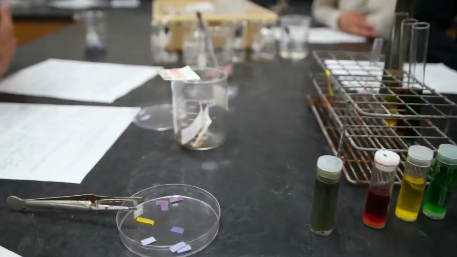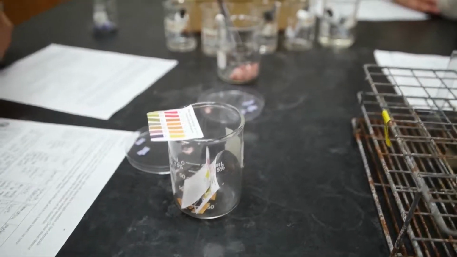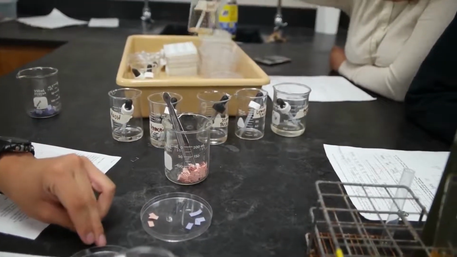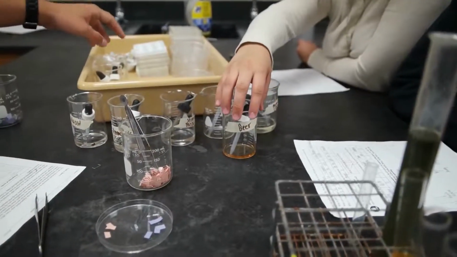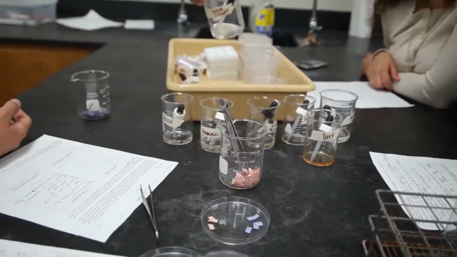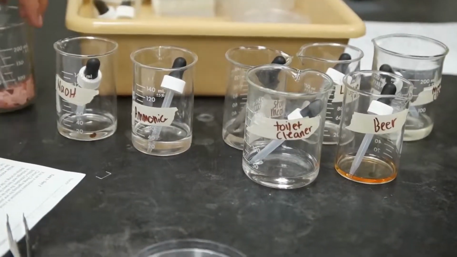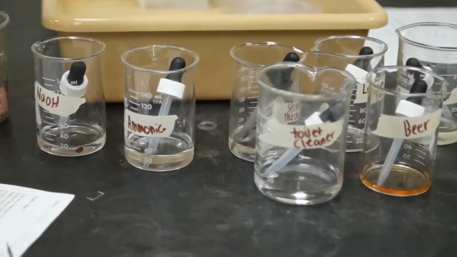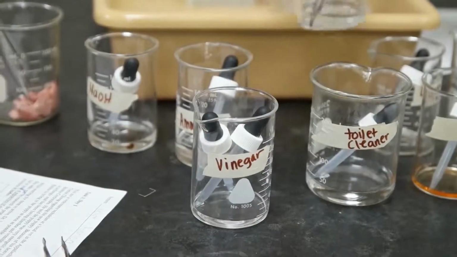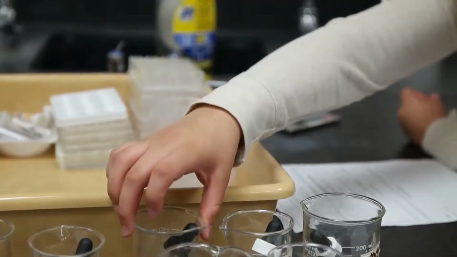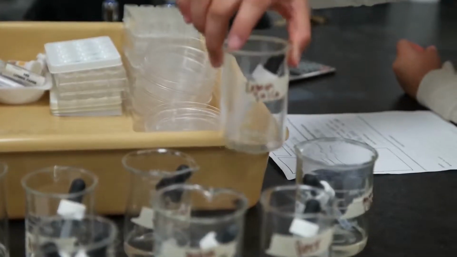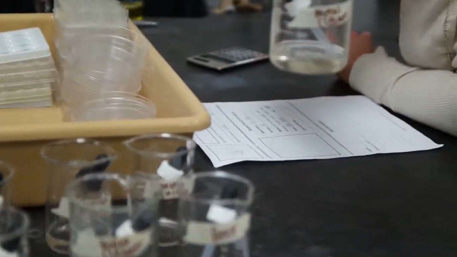What else do you have in those? These are just different chemicals that we were testing. There's also beer, and then there's toilet cleaner. Vinegar, also stomach medicine, lemon juice, and metal cleaner.